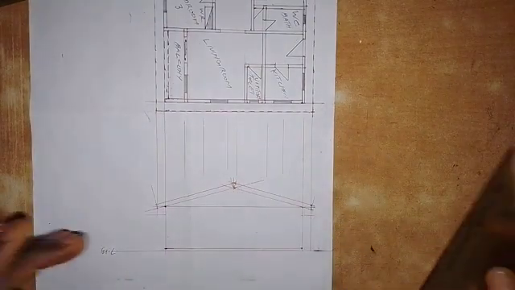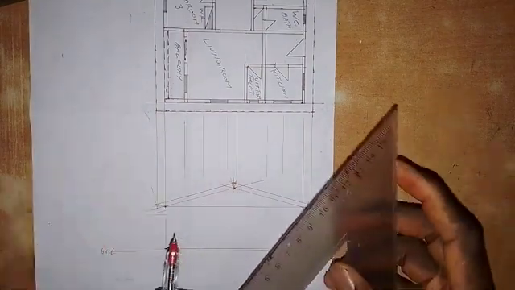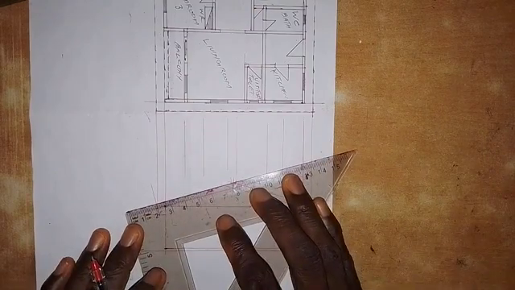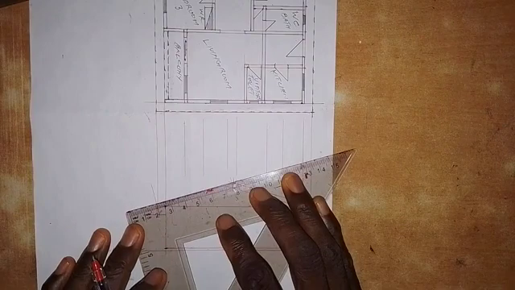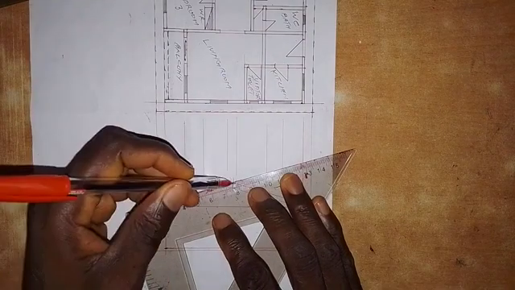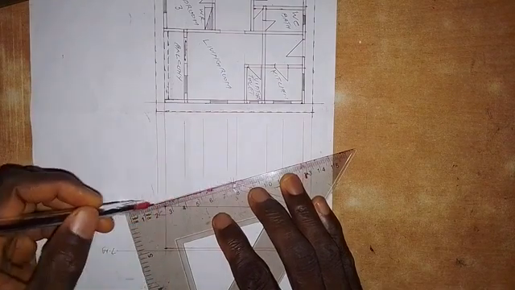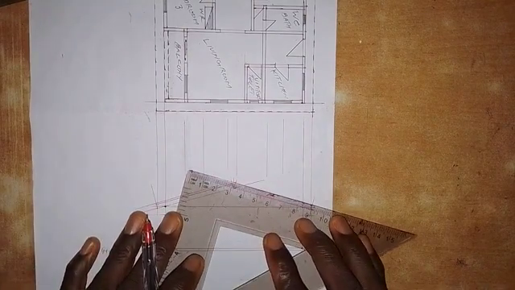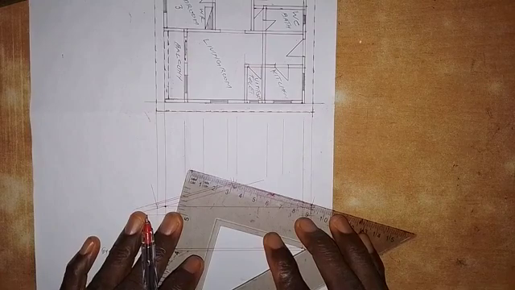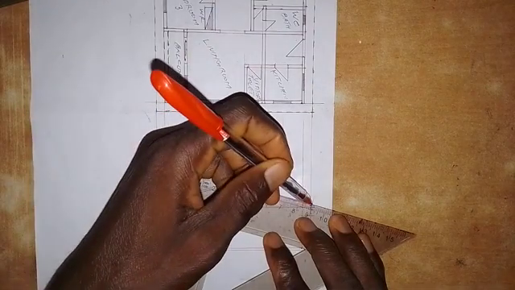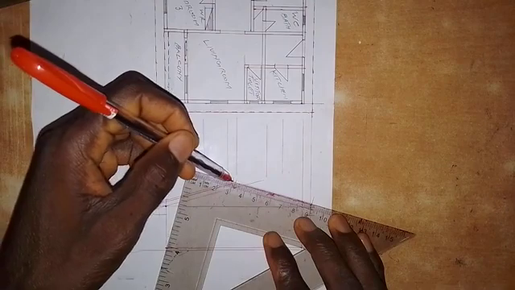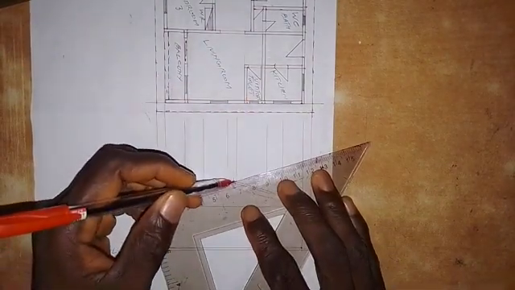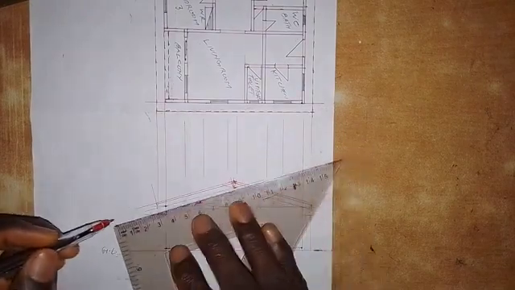So the next thing that I'm going to do is to put the roofing material on this. So for the roofing material, I'll just move up a little bit, like 1 millimeter. So I will draw this so it goes beyond it a little bit, and I will also, okay, so I think they are equal. So this is the roofing material that we have here.